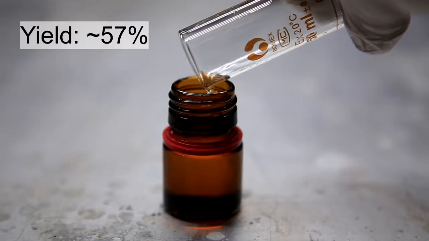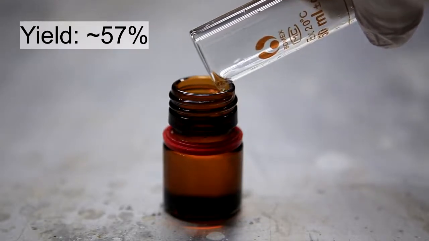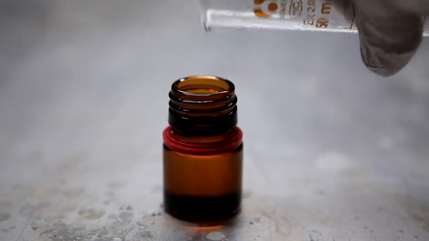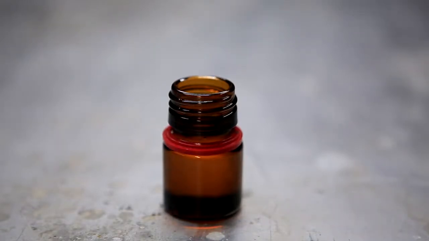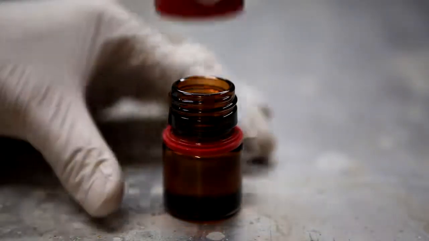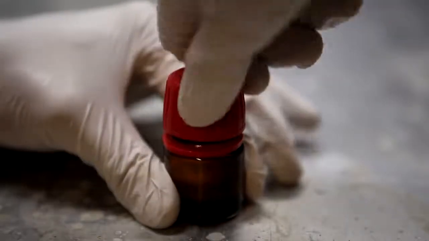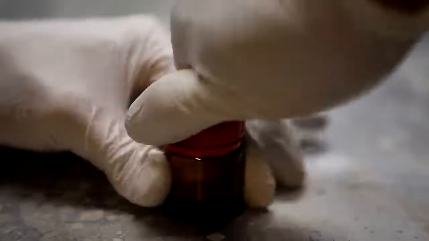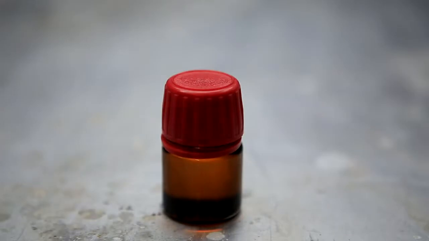This represents a percent yield of about 57%, which is actually quite low. The yield is probably quite low because I accidentally let the temperature rise to about 80 degrees Celsius instead of 60, which is pretty problematic. Unfortunately though, I didn't have more benzene to redo the experiment. The typical yield of the nitration of benzene is, however, generally around 80 to 90%.